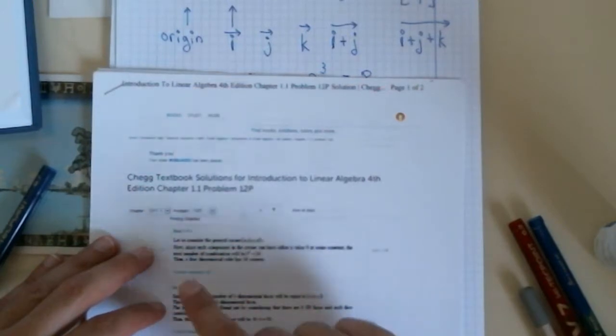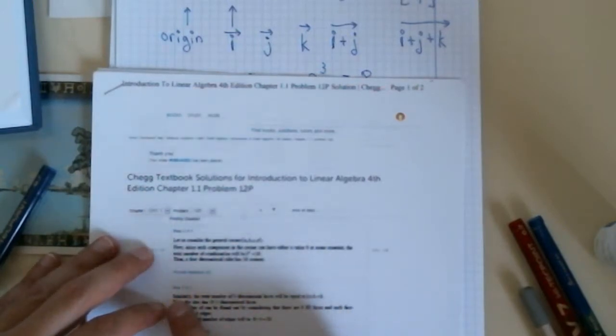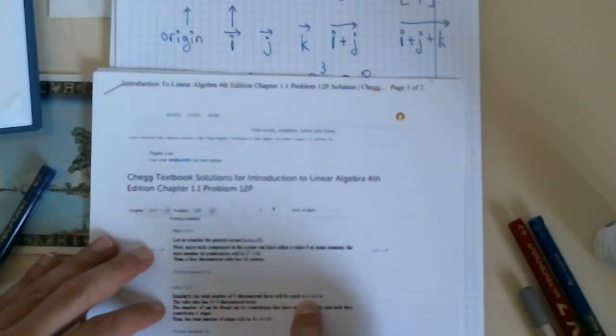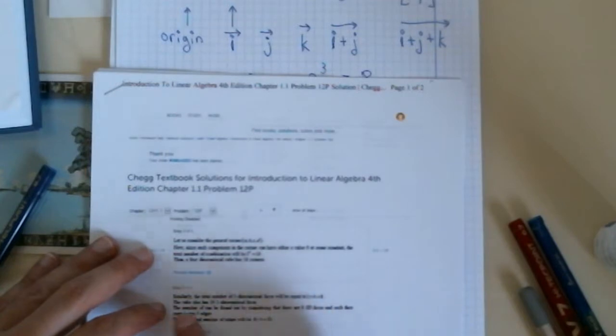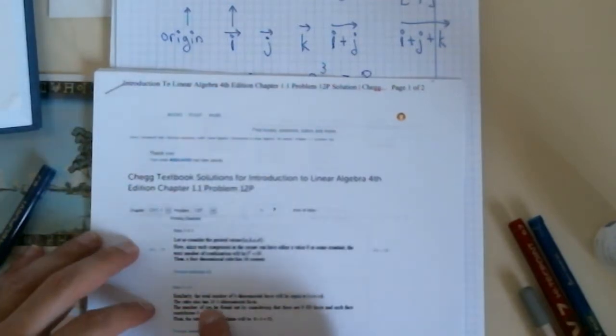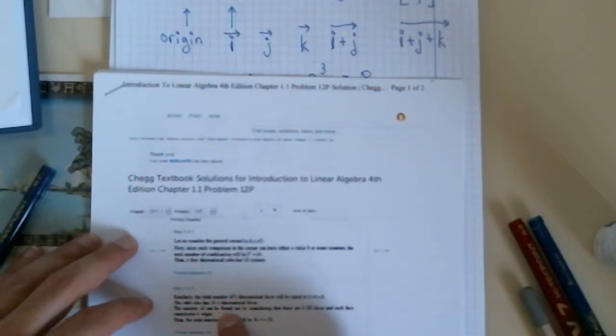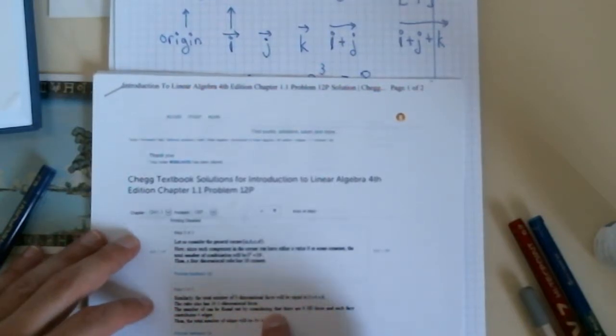Now, the second part of the question. Similarly, the total number of 3-dimensional faces will be equal to 2 times 4 equals 8. The cube also has 24 two-dimensional faces. The number of something, they forgot the word, can be found out by considering that there are 8 3D faces and each face contributes 4 edges.